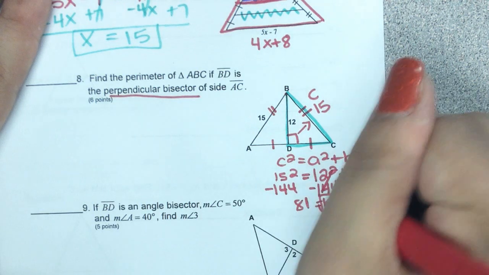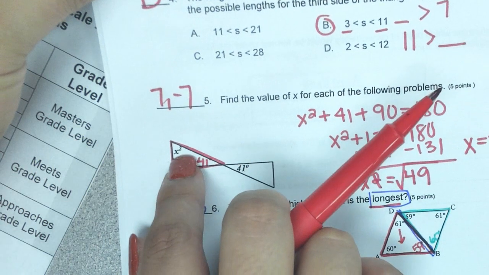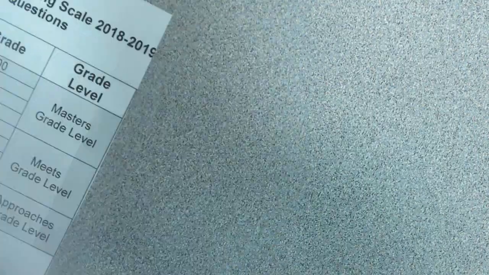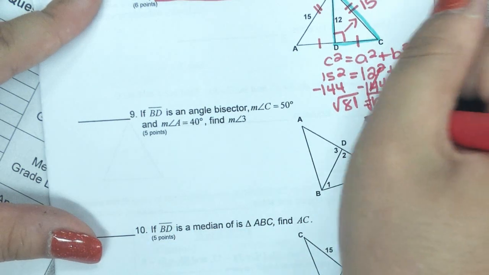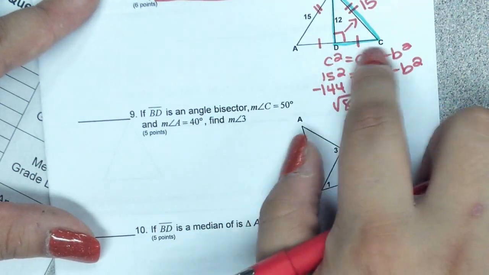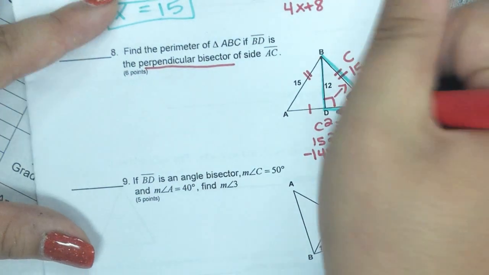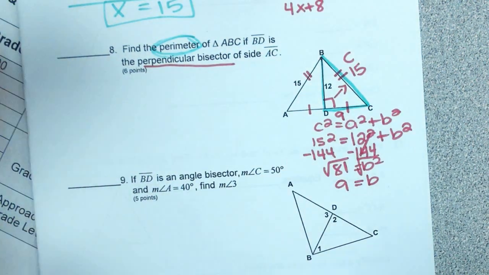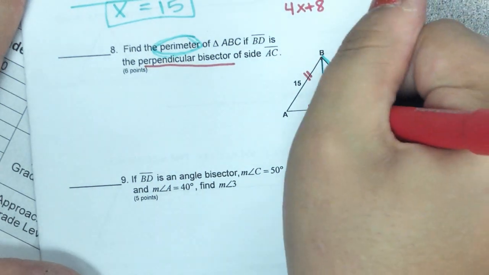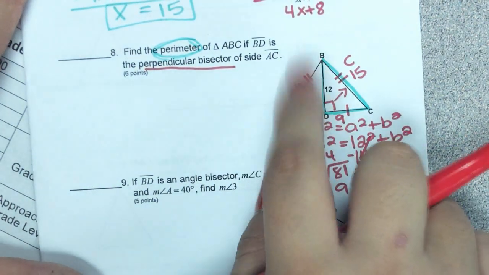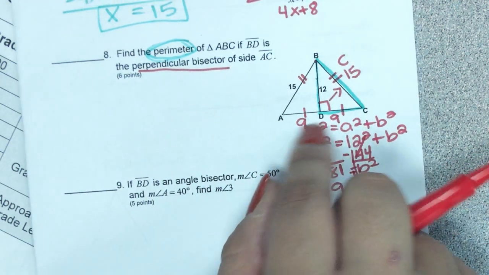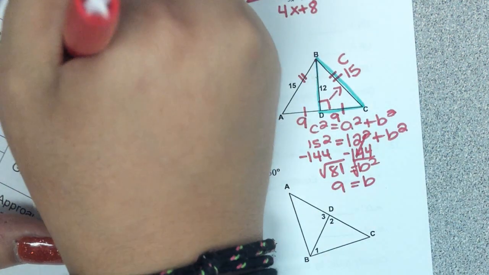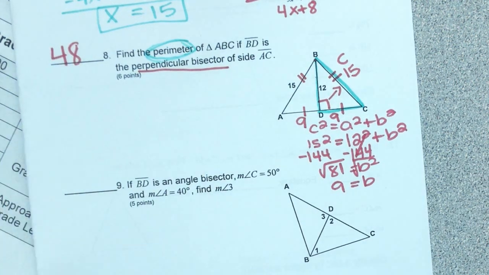So what is b going to equal? Unlike over here when we square rooted it, we had to plug x in and it would still give us a positive number. This time, my b is going to equal 9, not negative 9, because if I plug that in right there, it won't work. So my b is equal to 9. Some of y'all told me the answer was 9. Be careful. What's my question asking for? The perimeter. So if this is 9, what's this? 9. So if I add up all the sides, 15 plus 15 is 30, plus 18 is 48. And there are no units, so that's all you had to write.